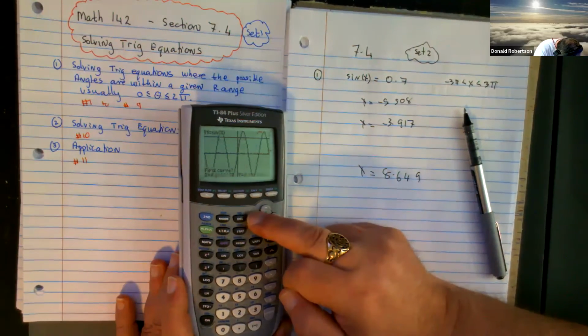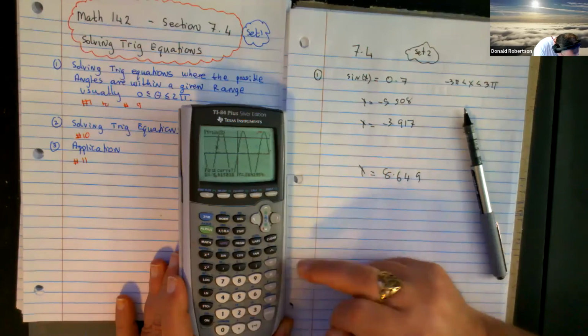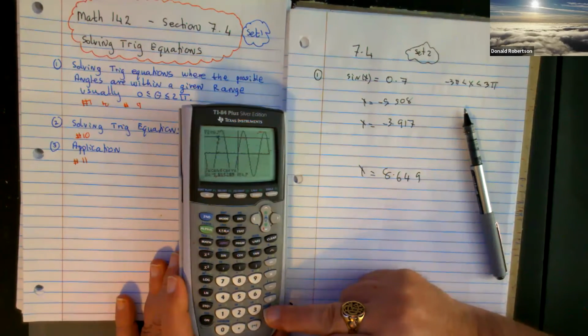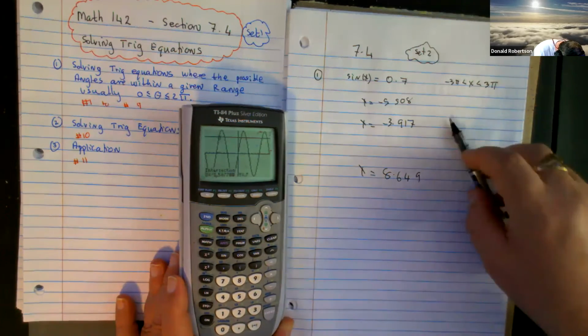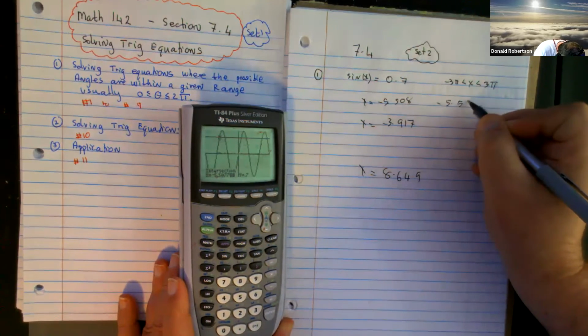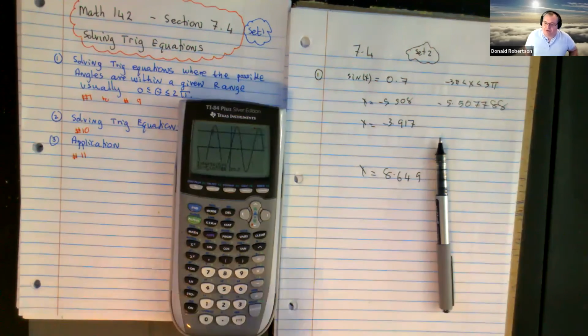And I'm moving my little cursor, which is there. It's asking first curve, so I press enter. Second one, press enter. It says guess, and the answer is now -5.507788.